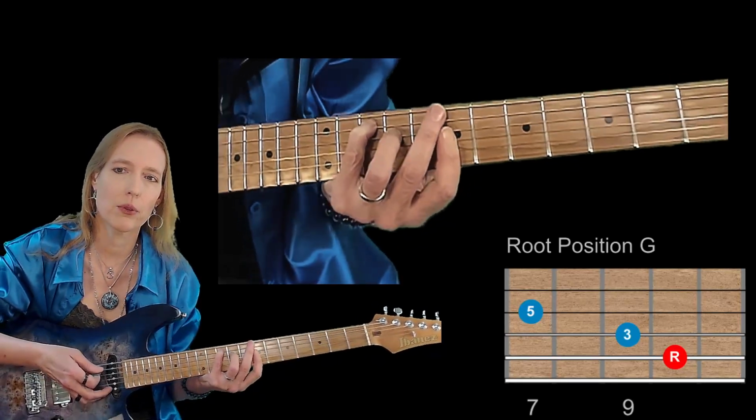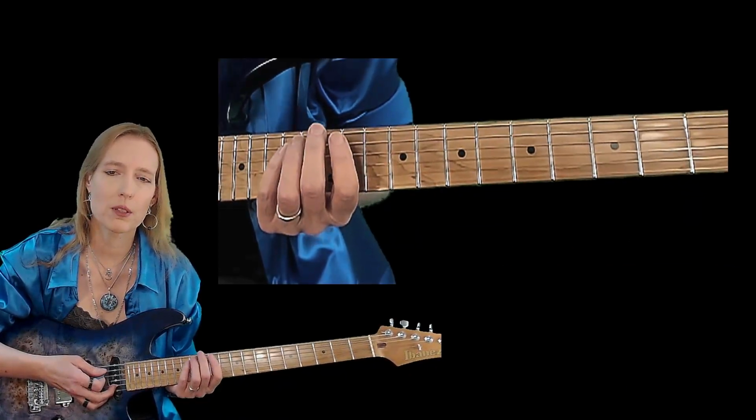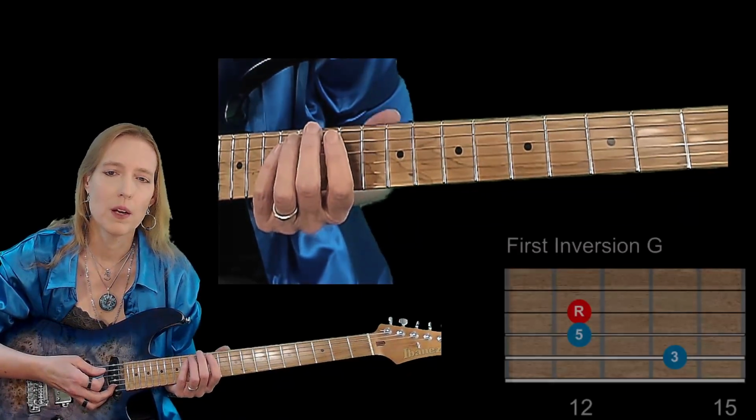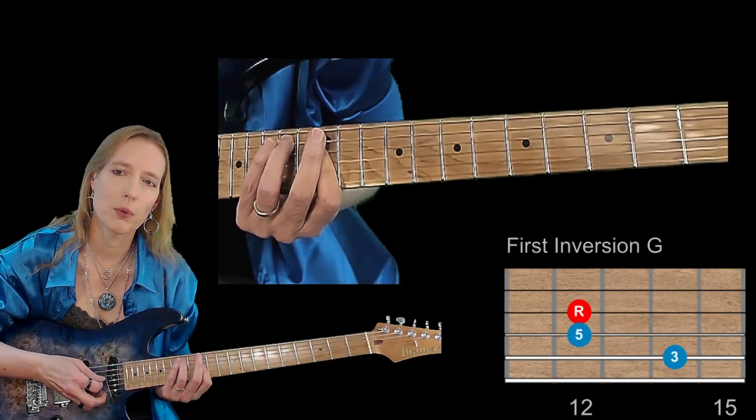And then we're going to move up the neck here. For first inversion G, that means the third's in the bass or the bottom, and that's going to be 3, 5, 1.